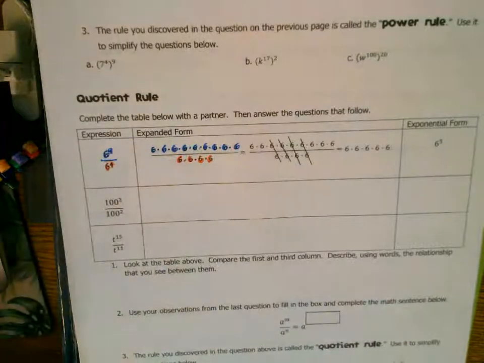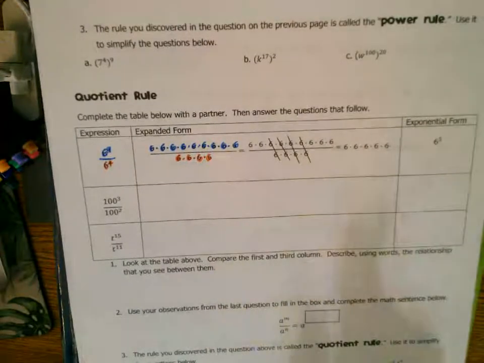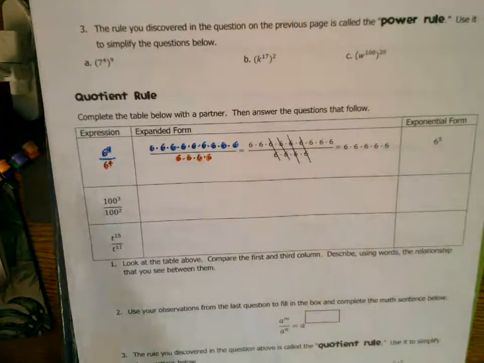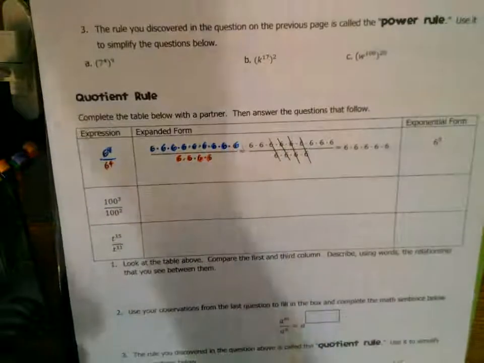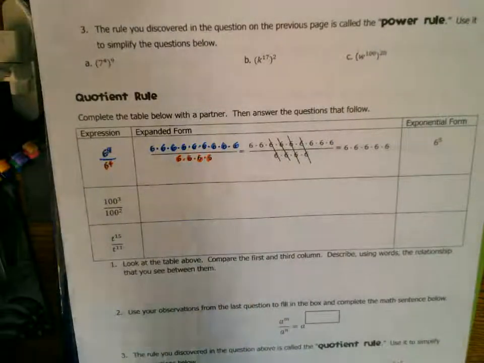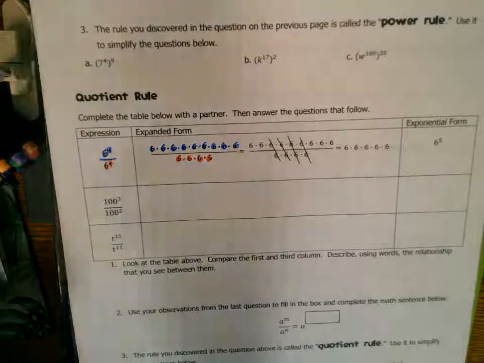Now, with a quotient rule, and you'll notice with the exponential rule, we always wanted to make things as small as possible. So I'm going to rewrite these again one more time, but I'm going to see if I can make some cancellations here to kind of simplify my expression as much as possible.